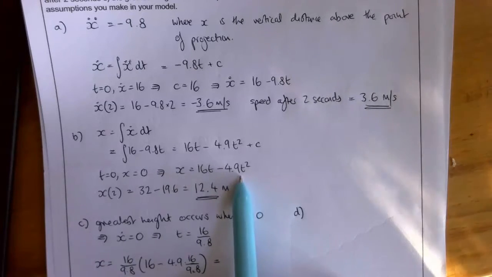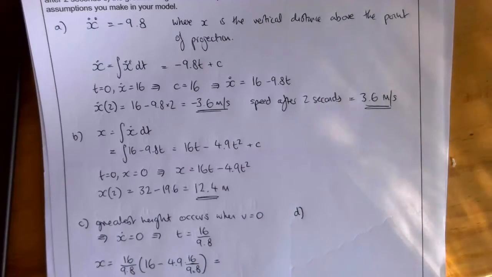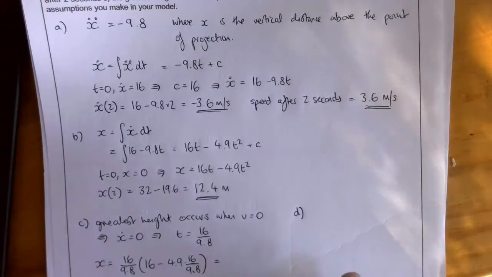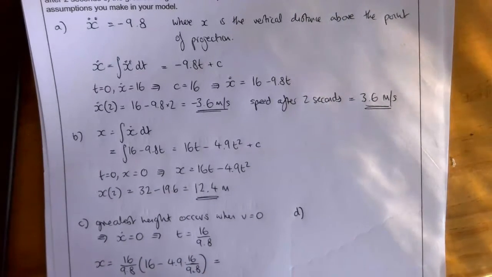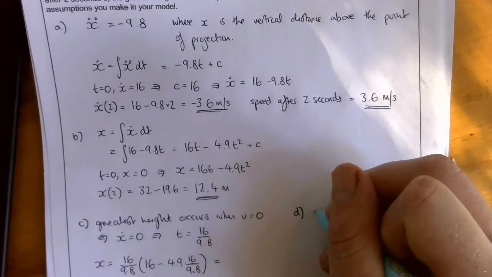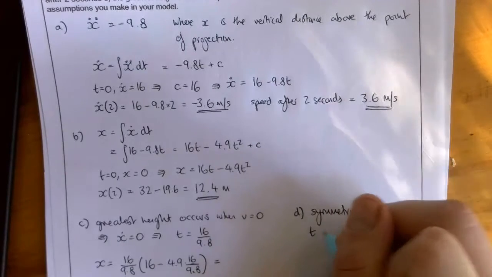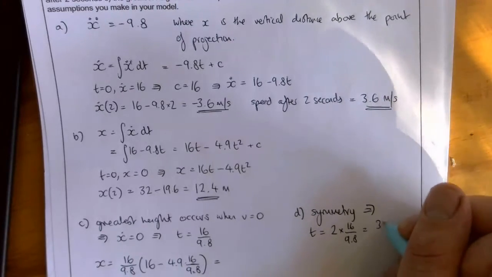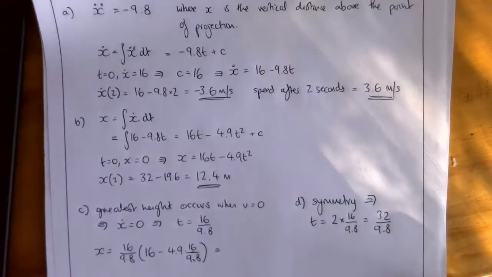The other way to think about it is the symmetry of this motion, because it is a parabola, we know that the time taken to reach Curtis's hand again would be twice the time until the maximum height. The time until the maximum height was 16 over 9.8. So the symmetry argument would tell us that the time would be double the time it takes to reach the top. So that would be 32 over 9.8, whatever value you get, just over 3 seconds.